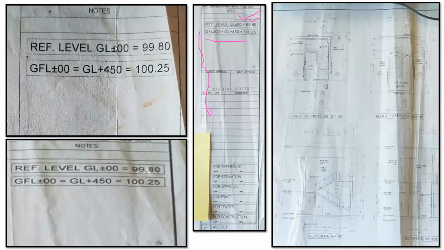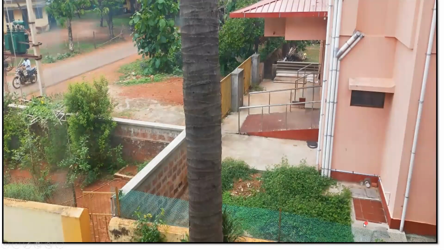I'll be showing you what this floor finish level and ground level are as well. If you see this now, the top you can see here is my FFL level. This is my FFL level, and this has to be 100.25. And this level you can see, the one outside, is my natural ground level, written as GL, ground level. From the ground level to the top of this, it has to be 450 mm.